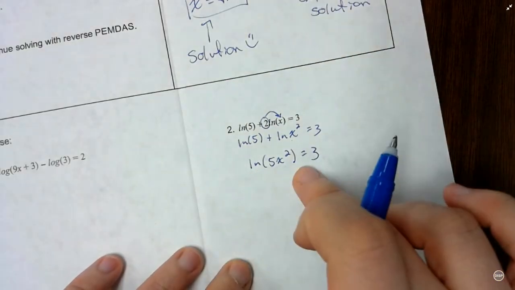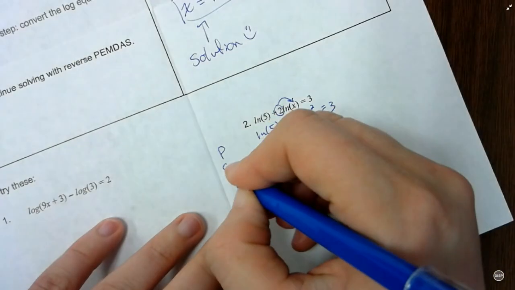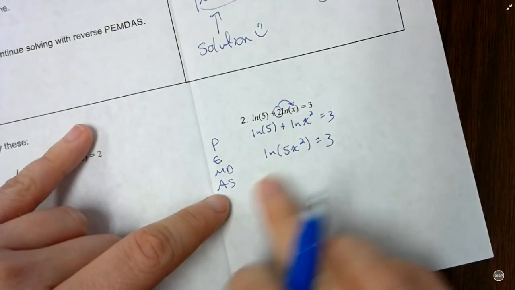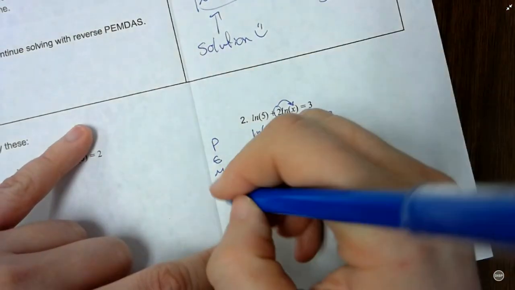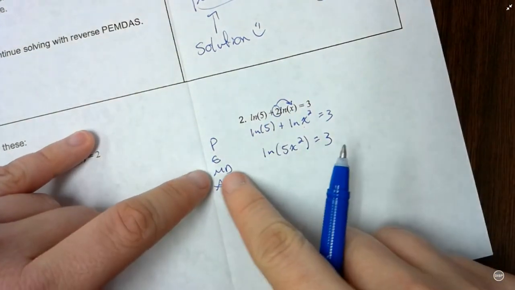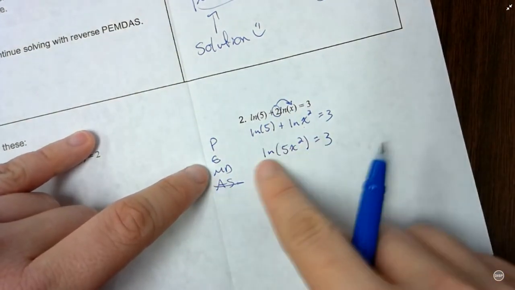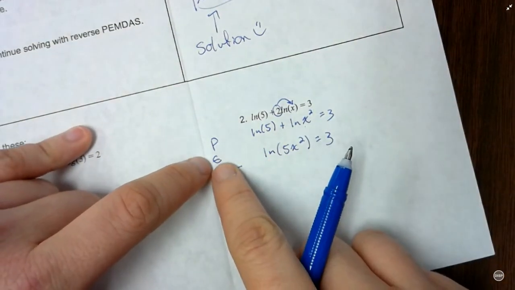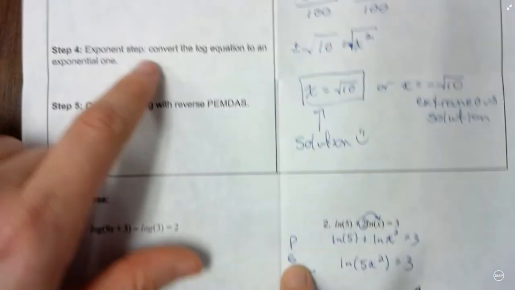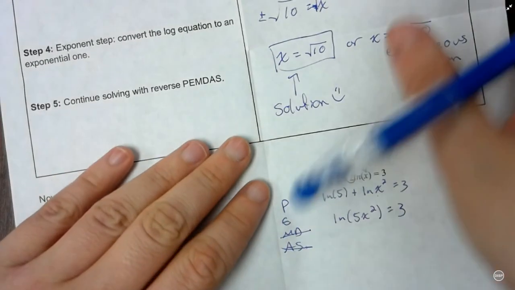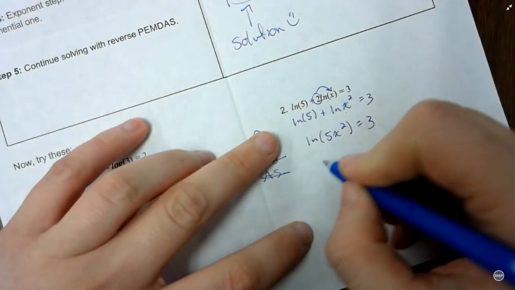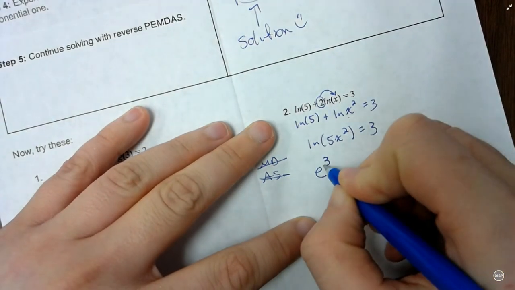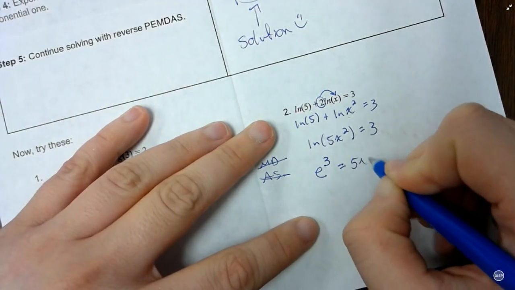And now that my logs are combined, I'm ready for reverse PEMDAS. So let me write that out. So first, add or subtract anything not in parentheses, and there's nothing to do that will help me. Then you want to multiply or divide anything that's not in parentheses, and again, there's nothing there to help me. So now I want to do my exponent step, which in this case means convert the log equation to an exponential one. So my base, remember base for ln is e, so base e to the power of 3 equals 5x squared.